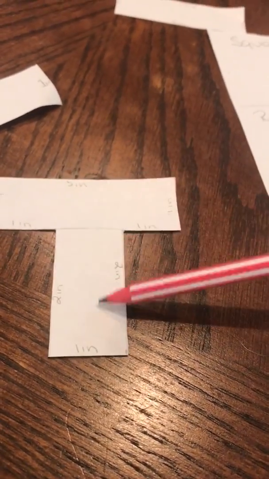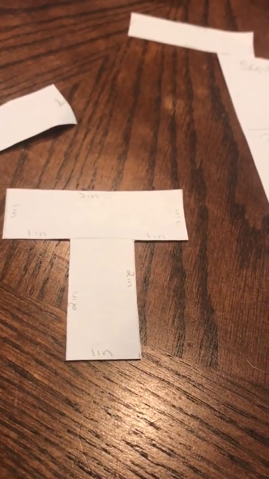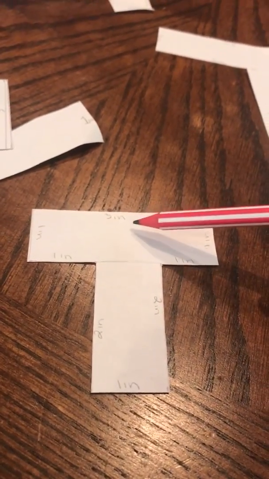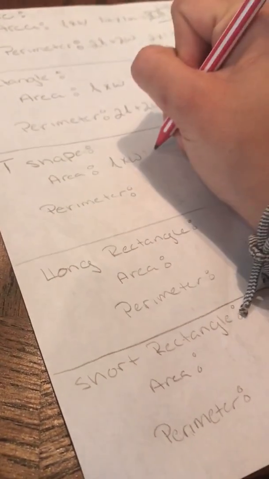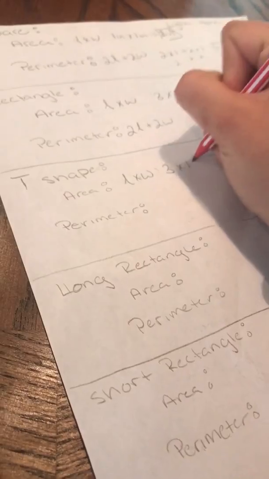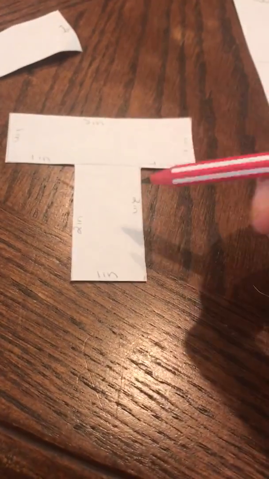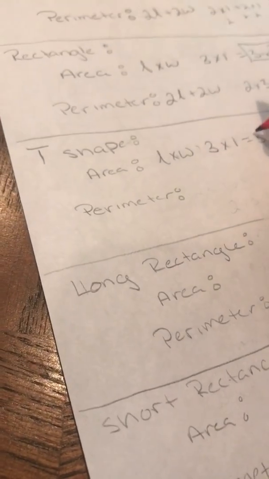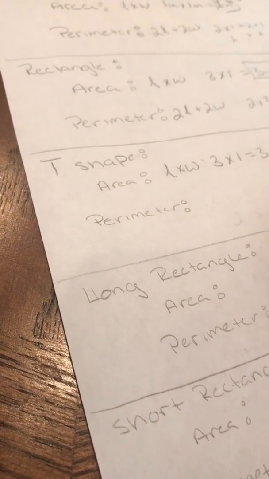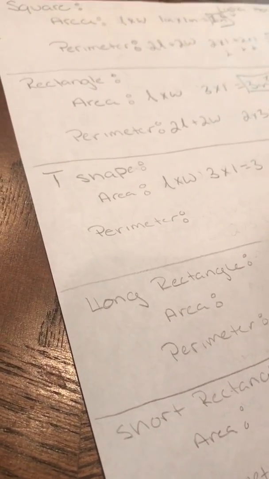Now we're going to do something a little bit more complicated. We're going to move off to the T-shape. An easier way to break this one down is to make it into 2 different rectangles and then add those 2 rectangles together. Our first rectangle is 3 inches by 1 inch. Length times width, which is 3 times 1, equals 3 inches. Then our other one, 2 inches by 1 inch: 2 times 1 equals 2, and we're going to add those together. 3 plus 2 equals 5 inches squared.